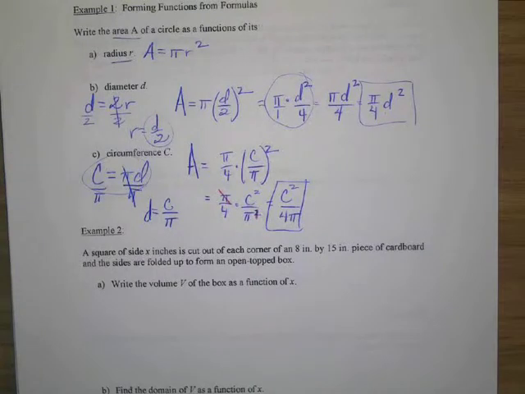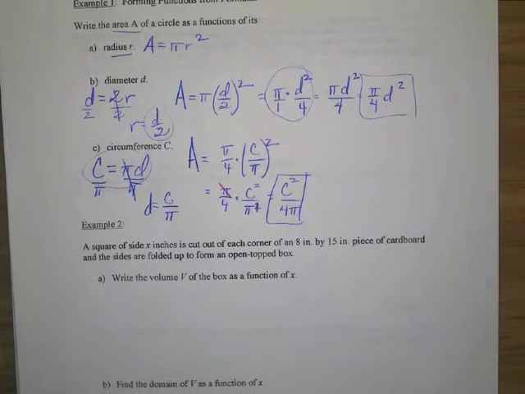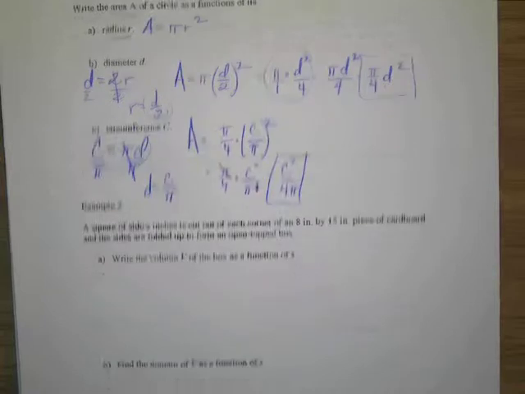The next question is a box with no top. Oh, we've seen these before, and I told you we'd see them again, and sure enough, here we are.